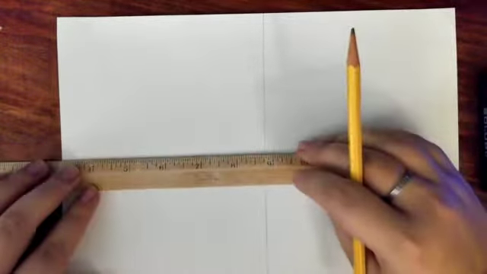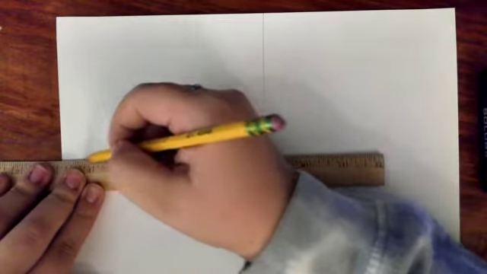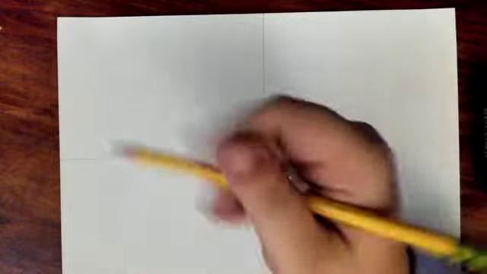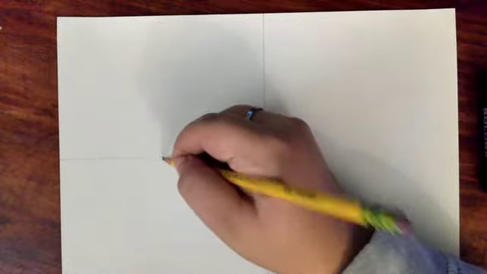So on this side over here, I'm going to go ahead and use my ruler to make my horizon line. Remember, the horizon line is where the sky meets the ground. And then once again, in the very middle, I'm going to put my vanishing point. These are where all of your lines are going to point to.